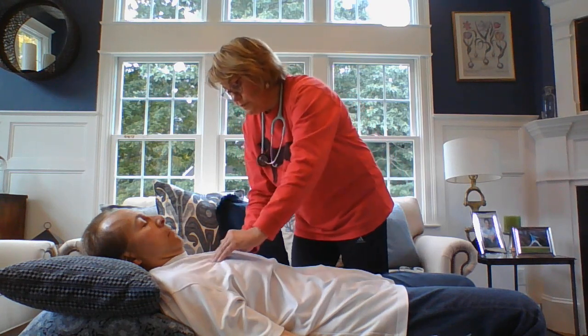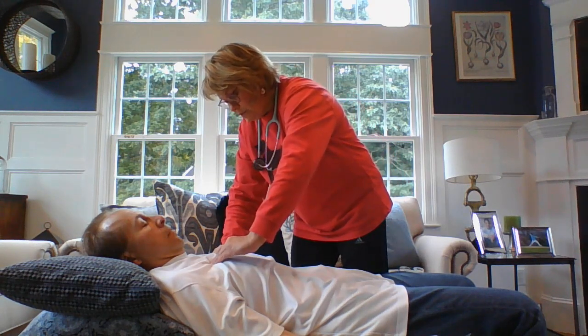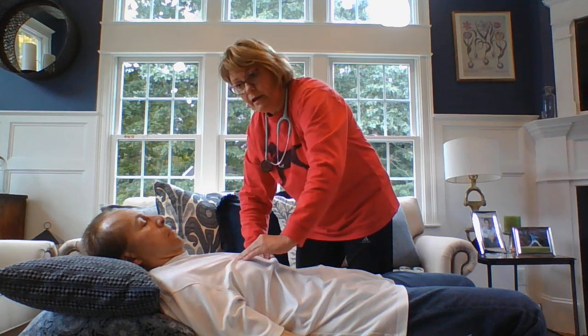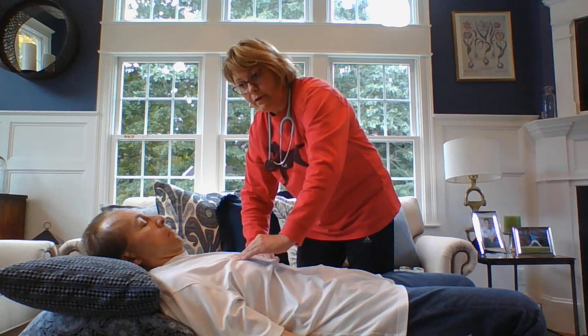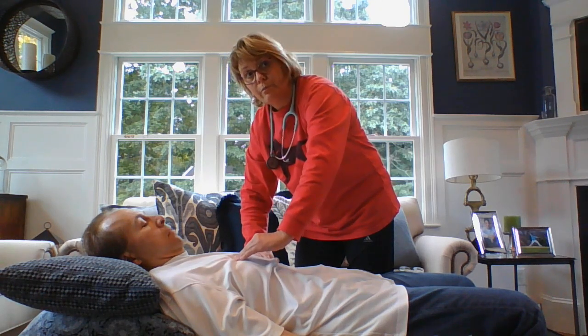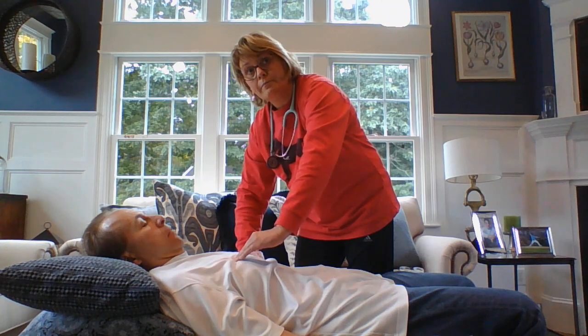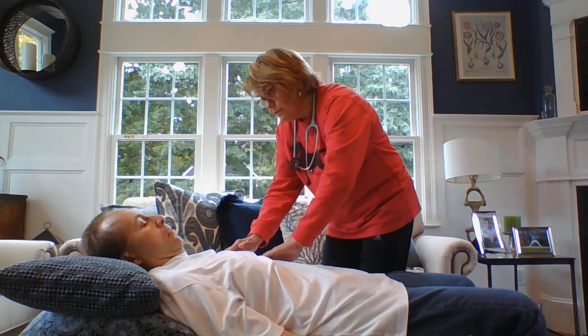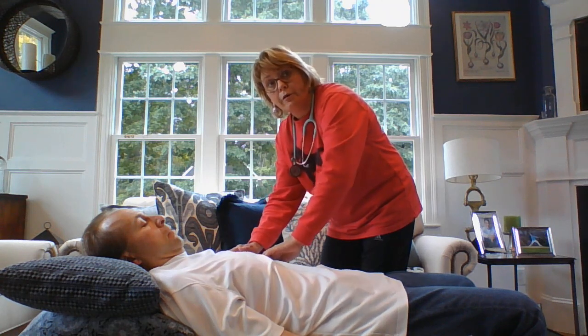I also want to use the fingertips in the regions to feel for any thrill, which I'm not noting. That again would be those palpable vibrations in the heart. It could be an indicator of murmurs, which we'll talk about in just a moment. Everything seems good here. Then I'm going to percuss for the left cardiac borders.